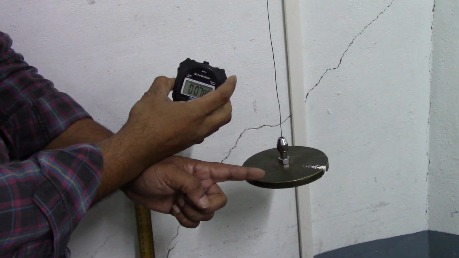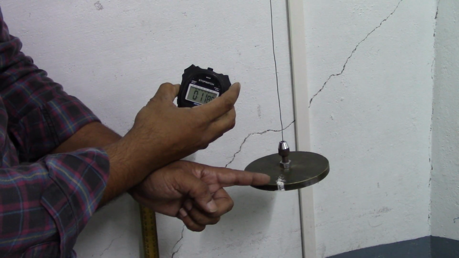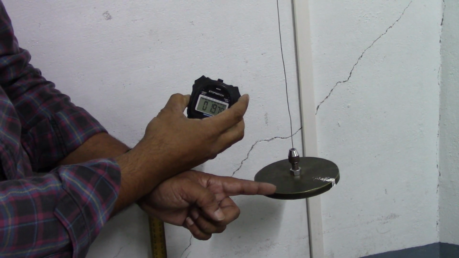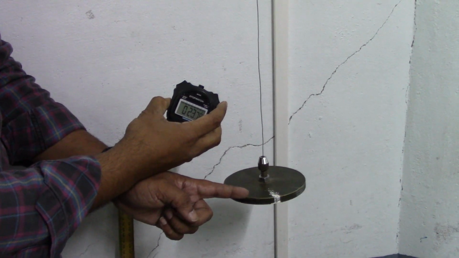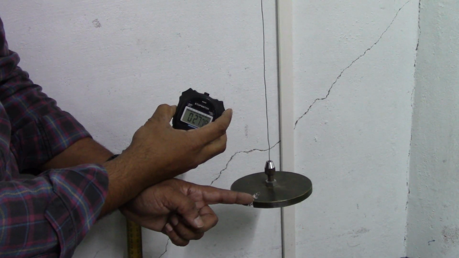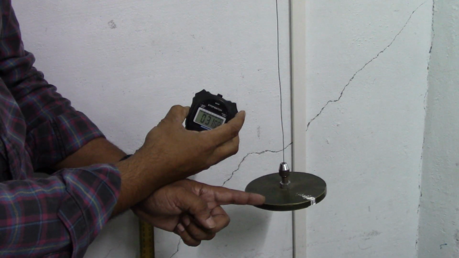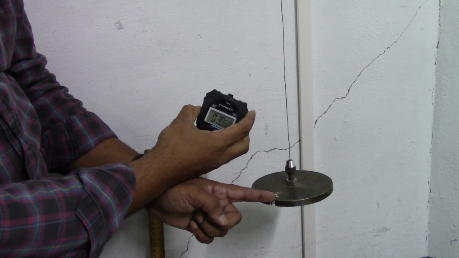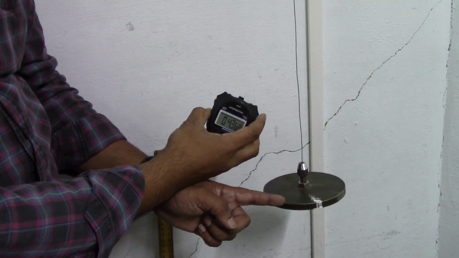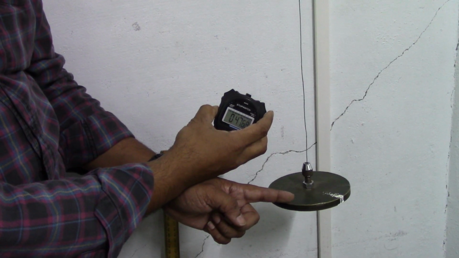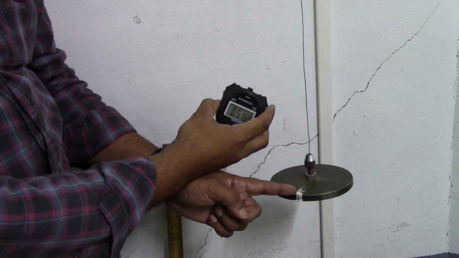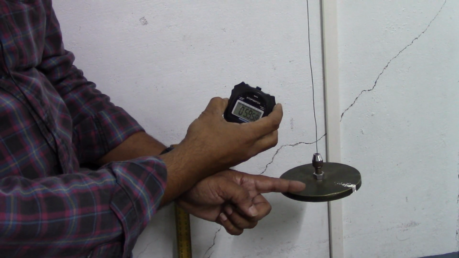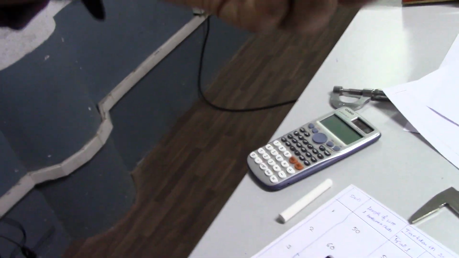One oscillation, two oscillations, 3, 4, 5, 6, 7, 8, 9, 10, 11, 12, 13, 14, 15, 16, 17, 18, 19, 20.